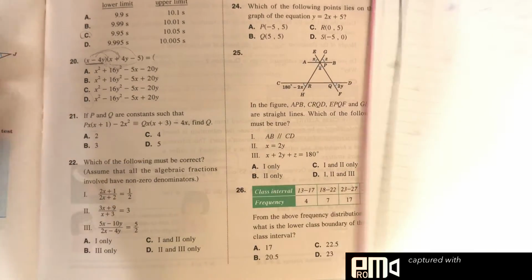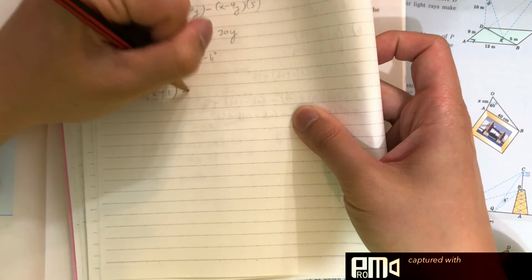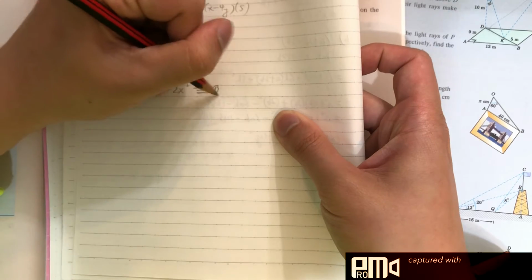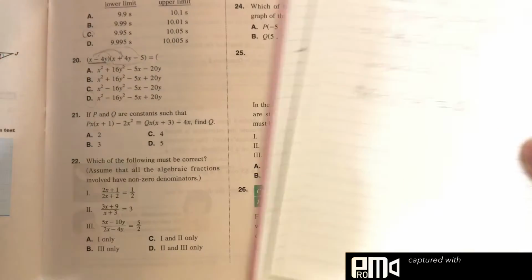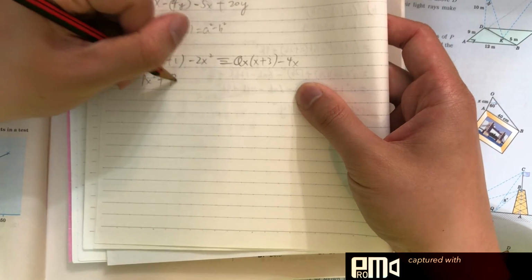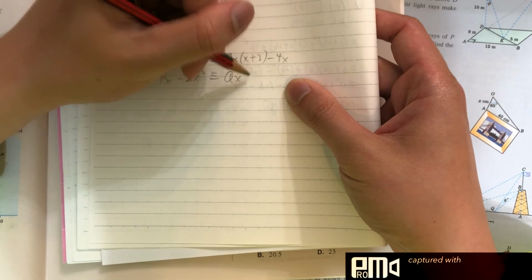This is the identity. Find q. You better expand this. p x (x plus 1) minus 2x squared is the left hand side. Right hand side is q x (x plus 3) minus 4x. Actually, just calculate here. I think it's better. But I want to show you this step. So the right hand side also expand it.